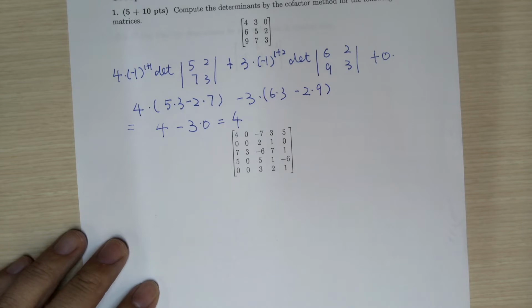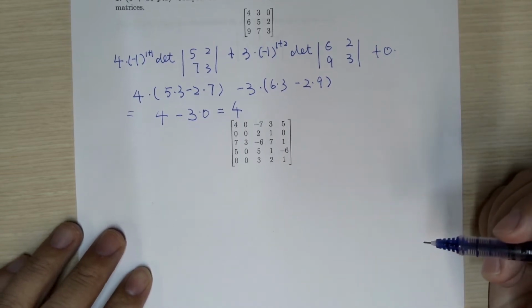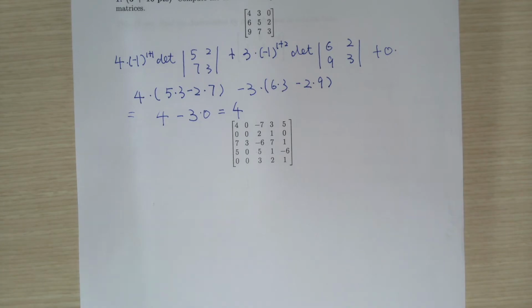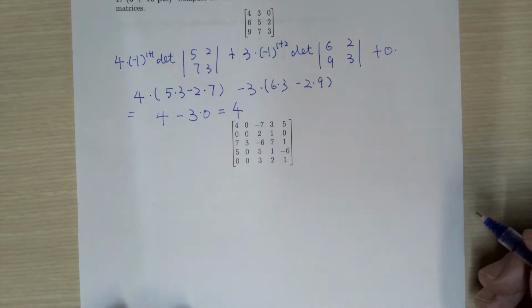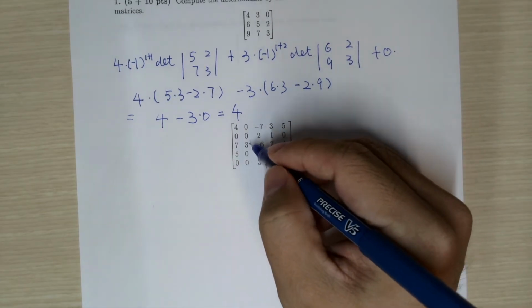The second one, take a look. This is a 5 by 5, and for a problem like this, especially when the size is large, typically we will go through either the row or the column which has the most zeros. So as you can see, we can go through the second column, right?